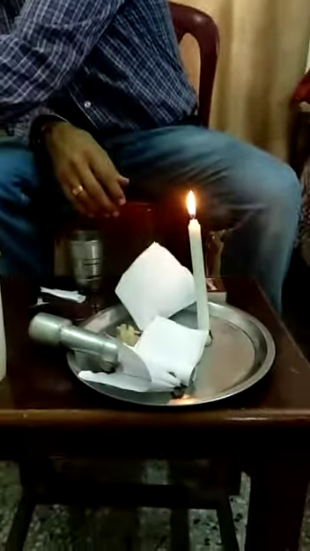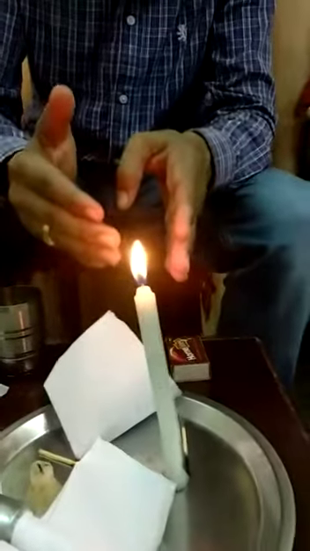Then we are going to conduct another activity, which is about flame. The substances which vaporize during burning give out a flame. You know that LPG, CNG, and petrol, when they burn, produce a flame. These are substances which vaporize during burning. You can see this candle, and I am zooming in on it a little bit.